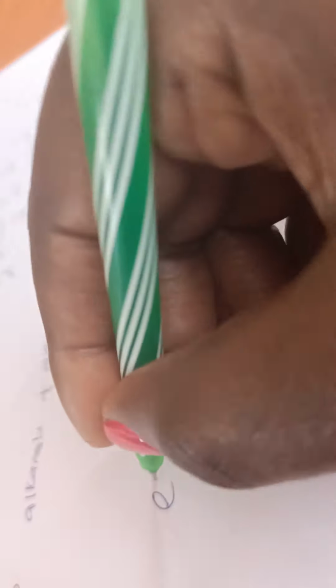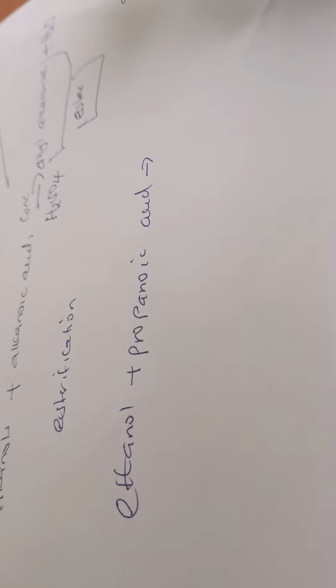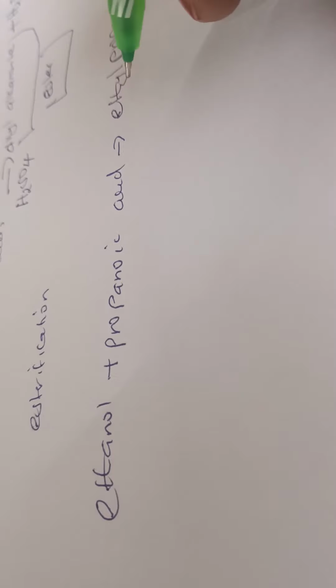So we want to do an example when we have ethanol plus propanoic acid. We get the salt called propanoate from the acid, and now we are getting the alkyl from ethanol, that is ethyl, and then propanoate, plus water. Now ethyl propanoate is the ester. How do you do that? Now we learn the naming.